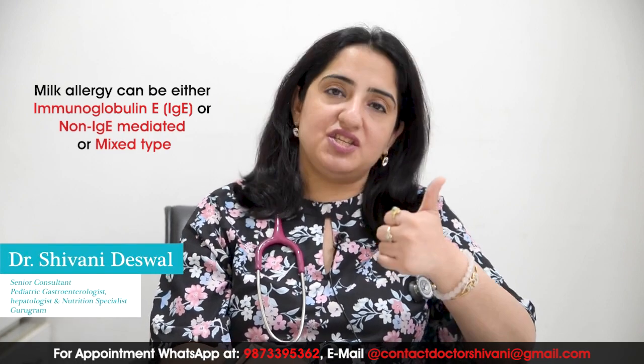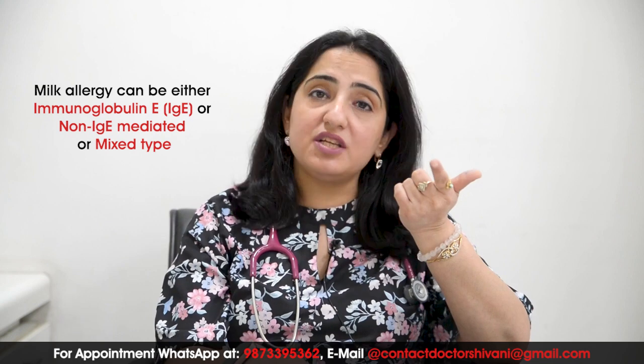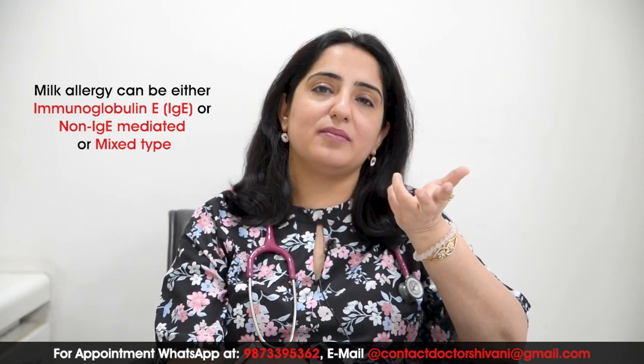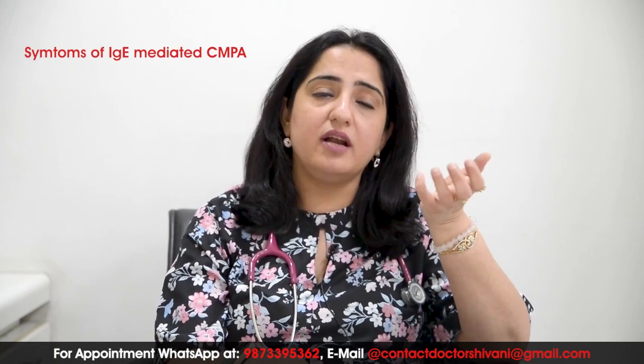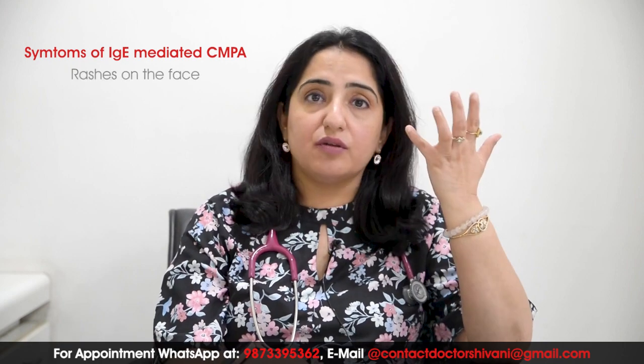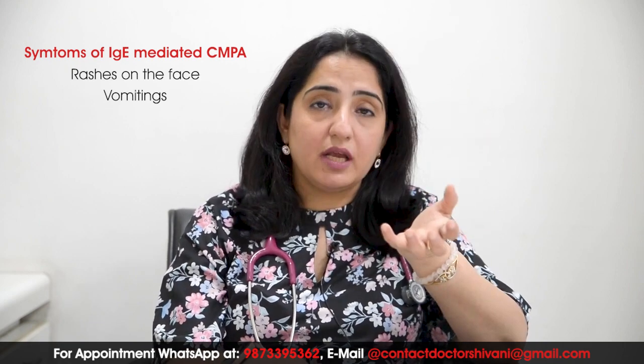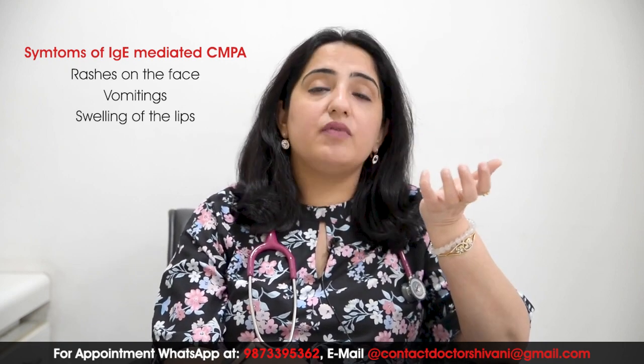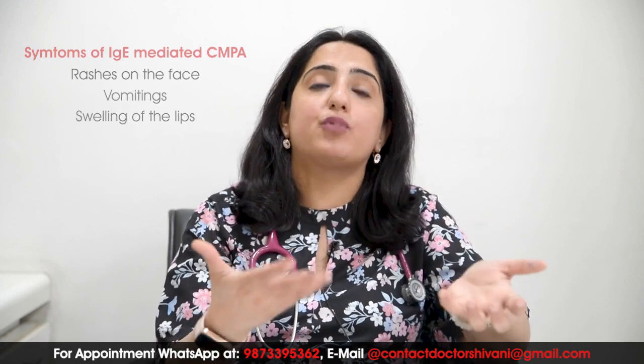Cow milk protein allergy is of three types. It can be IgE mediated, it can be non-IgE mediated, or it can be mixed type. A child with IgE mediated allergy presents immediately as milk is introduced to the child. Child may have rash on the face, immediate vomiting, swelling of the lips, where the body reacts to milk protein.